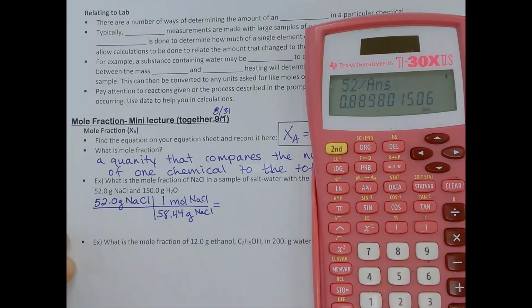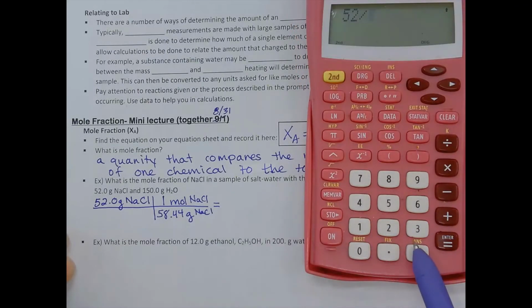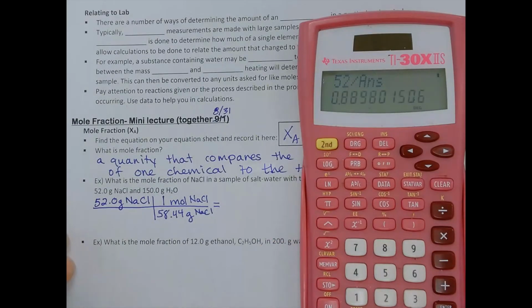Do you guys know about the answer button? Yeah, you want to learn about the magic of the answer button? I did the previous calculation, 58.44, so that's my answer. I got 52 divided by, if you hit second, and then mine is where the negative sign is, it says A and S for answer. It puts in the previous answer, and then you just press it. And you don't have to type as many things, yay! I know, teaching you how to use your calculator. One day at a time.